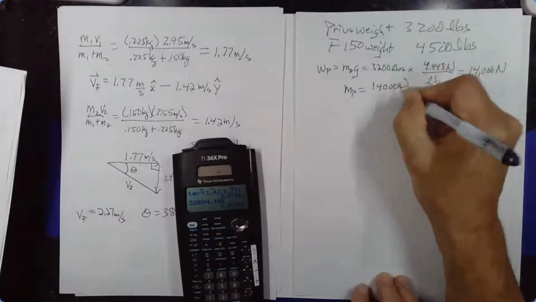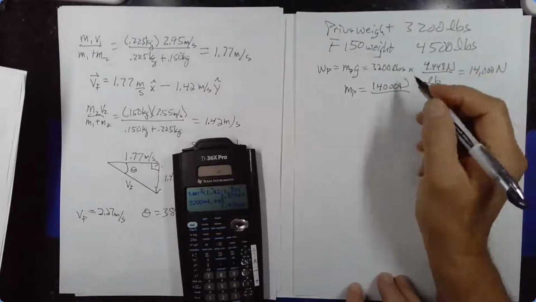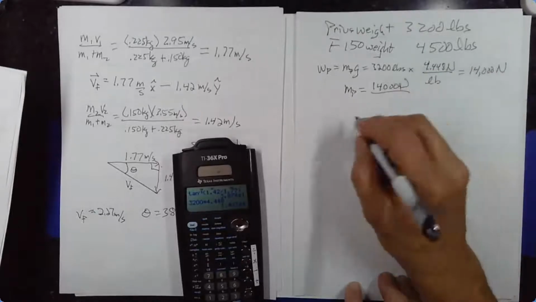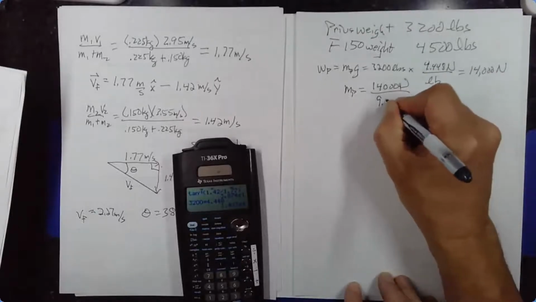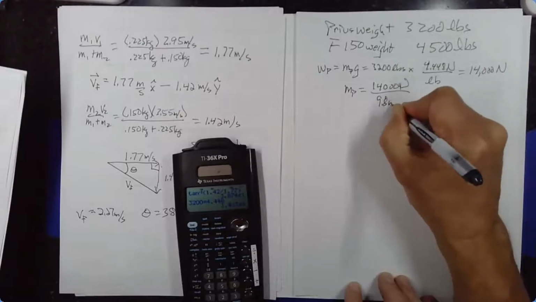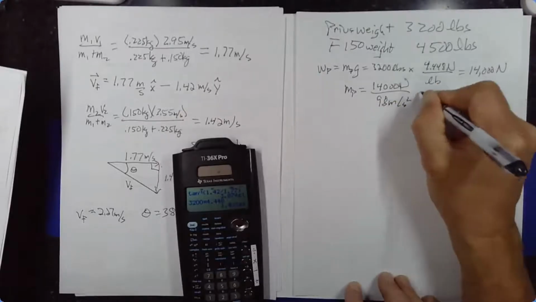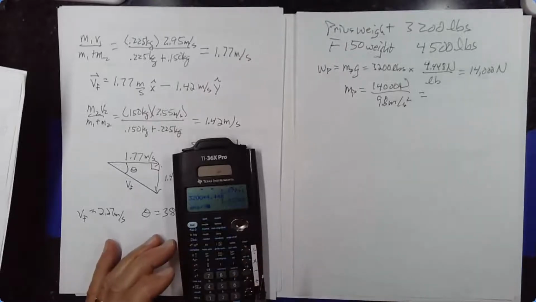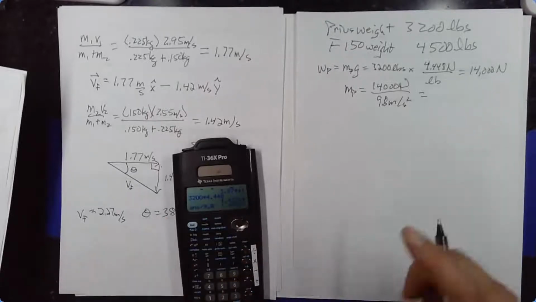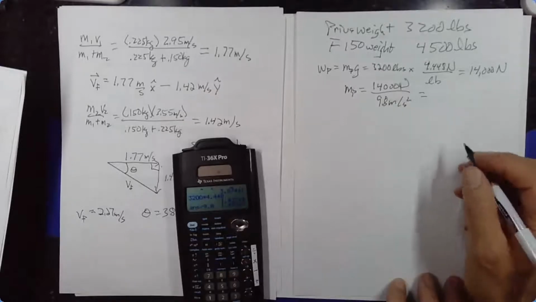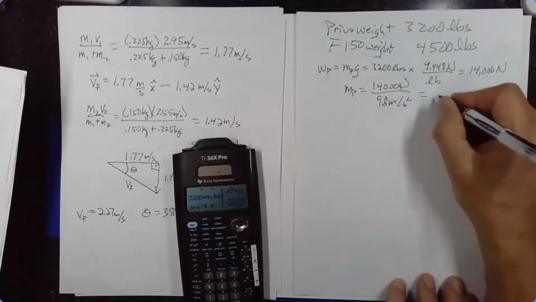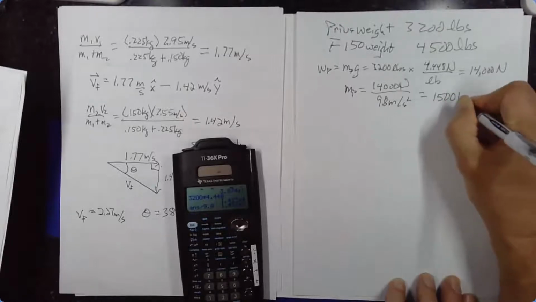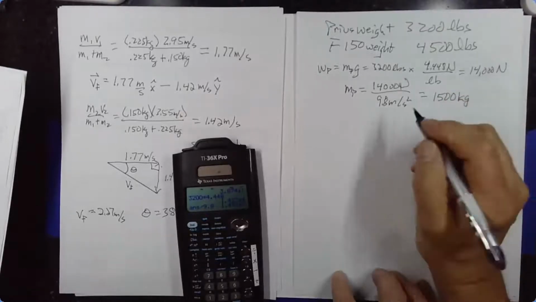Then the mass of the Prius is just going to be that 14,000 newtons. This is kind of test review too at the same time for the final test, which is the next one we have. 14,000 divided by 9.8. We'll just go with 9.8 meters per second squared today. And I get about 1,500 kilograms. Okay, so that's the mass of the Prius.